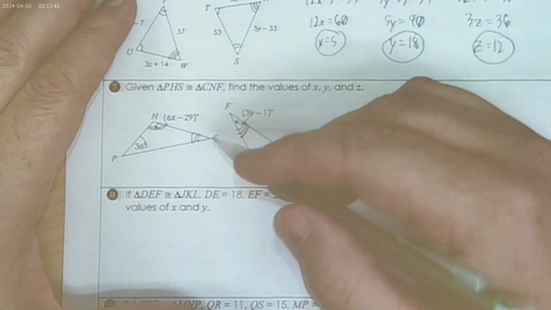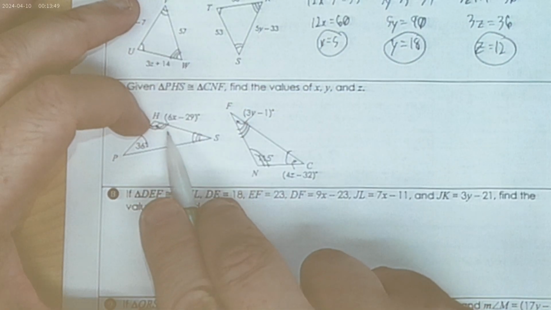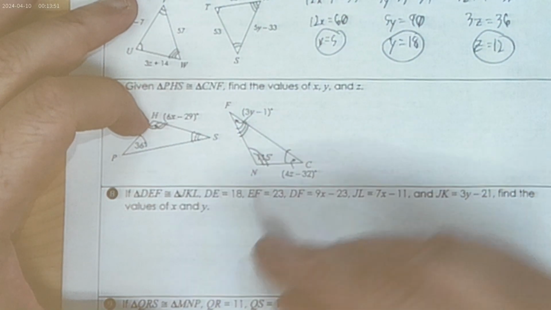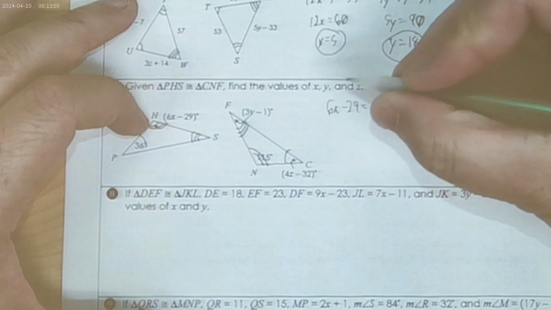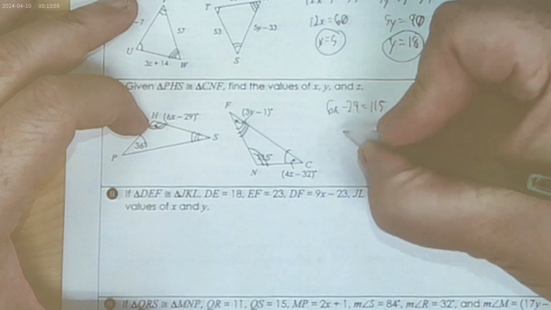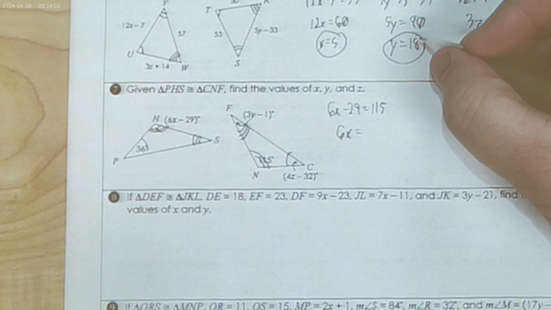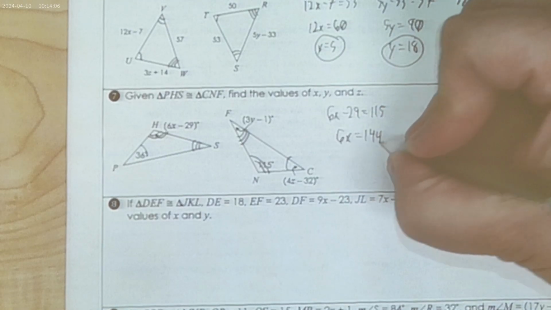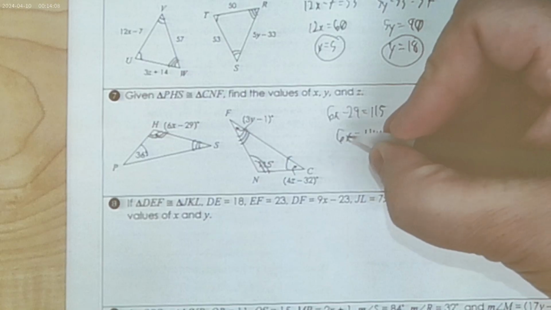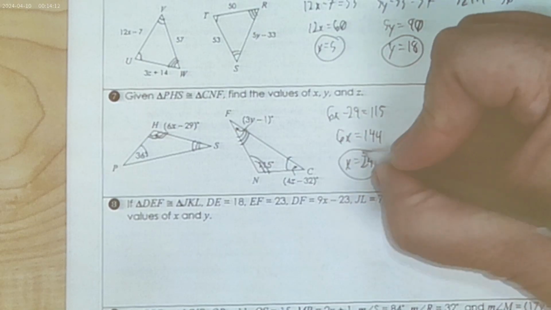Now let's start with x. So x is attached to this obtuse angle, which is equal to 115. All right, so 6x minus 29 equals 115. 6x equals 115 plus 29 equals 144. Divided by 6 equals 24. x equals 24. That was a good show.